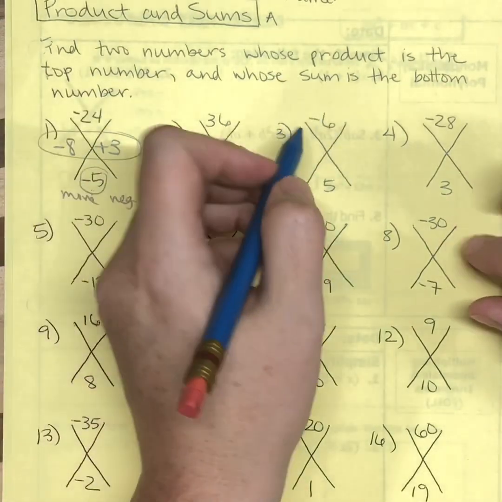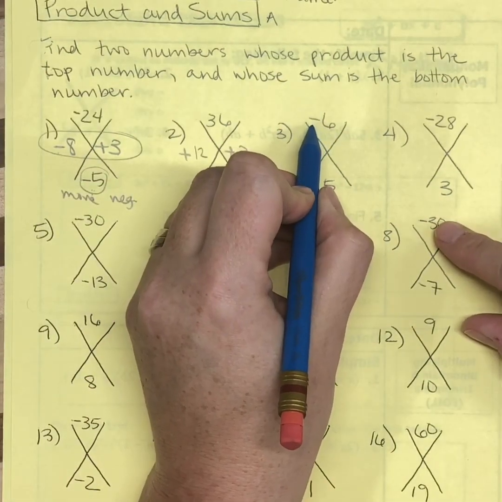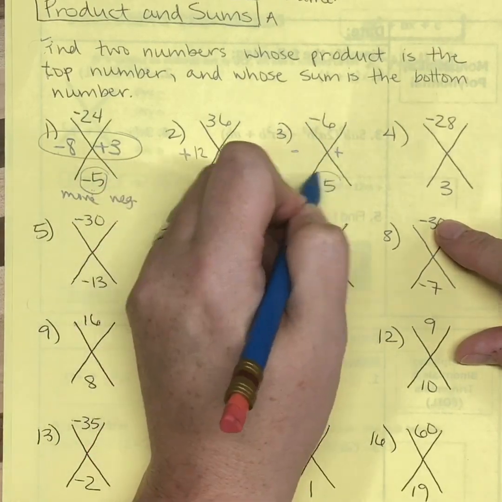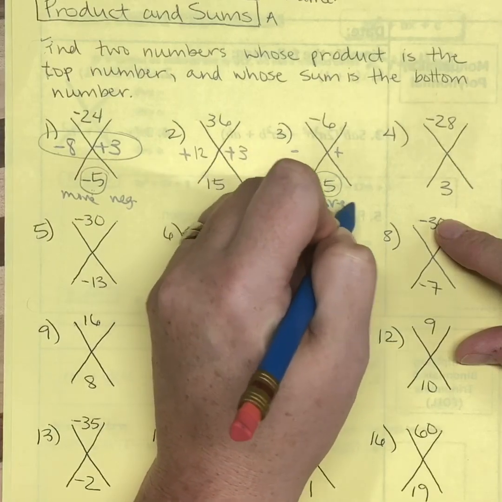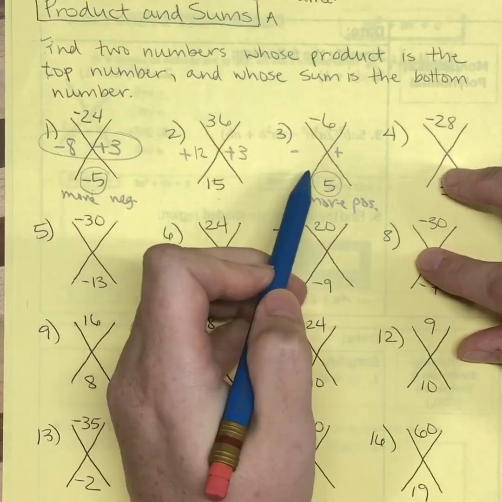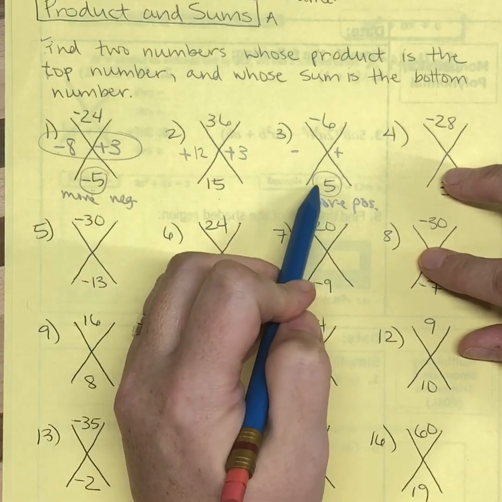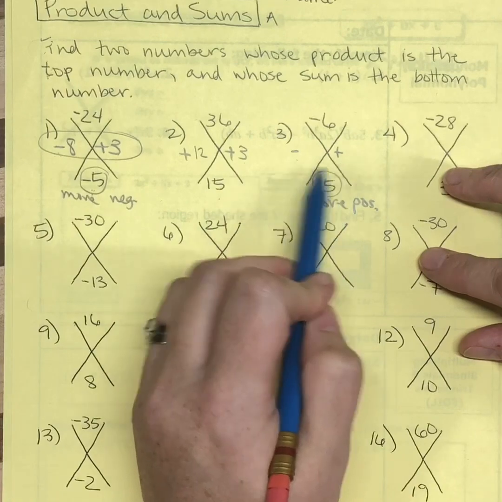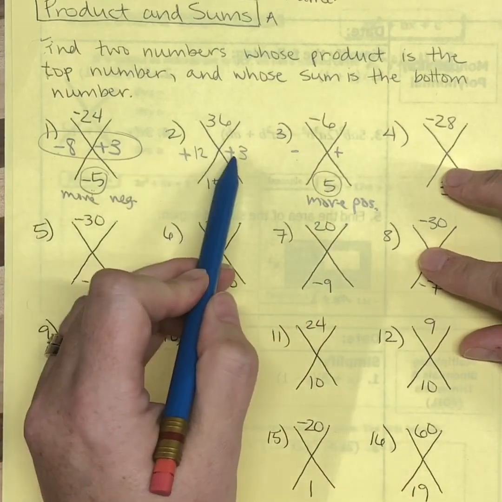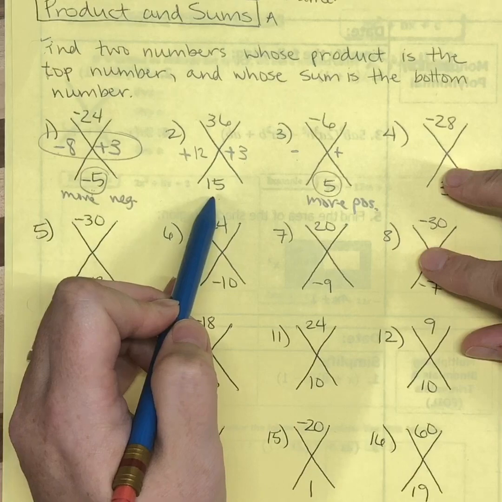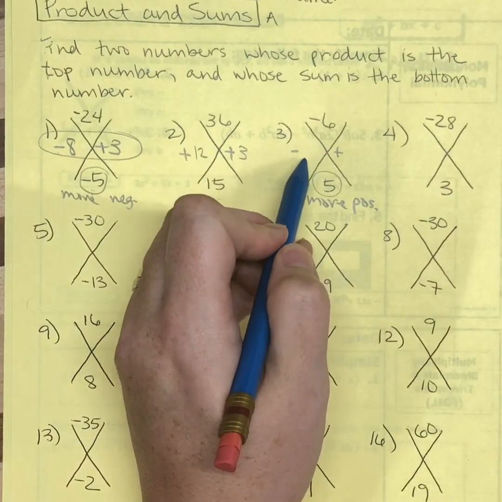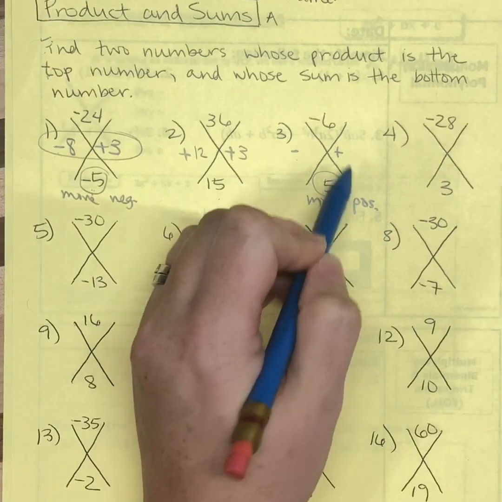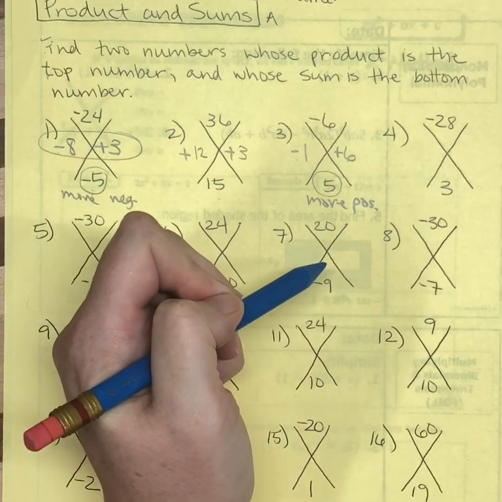Like, for example, on number 3, first I look at the sign. So negative 6, we know we have a negative times a positive, and since we have a positive sum, we need more positives. Well, they also have to be 5 apart, because when you're adding signs that are different, you're going to end up subtracting. Where here, they're the same sign, so they just add to 15. Well, 6 and 1 multiply to 6, and they're 5 apart. But we need more positives, so the 6 is positive and the 1 is negative.